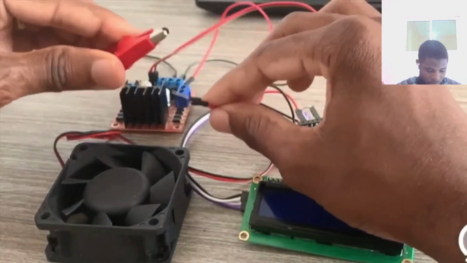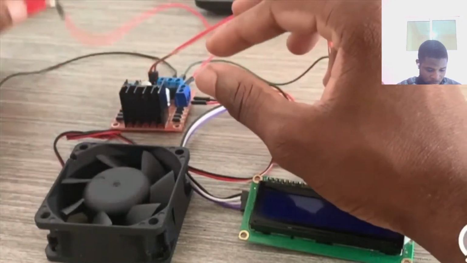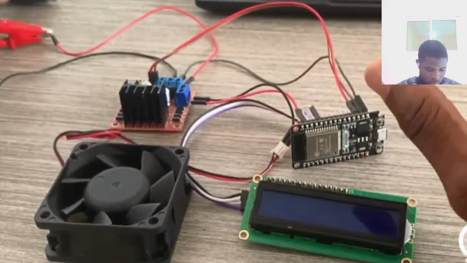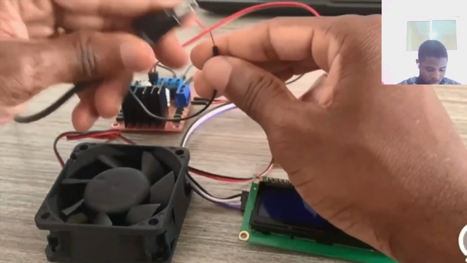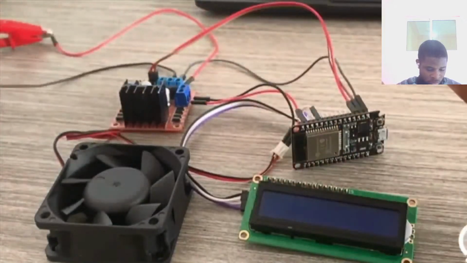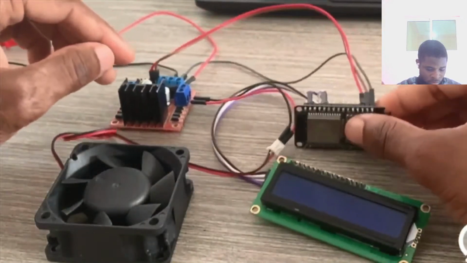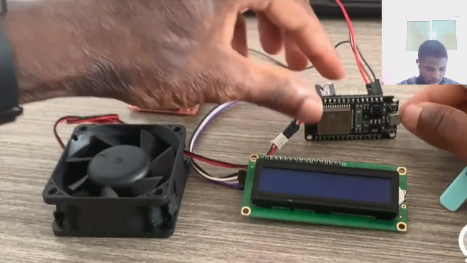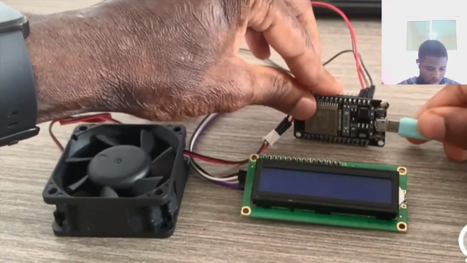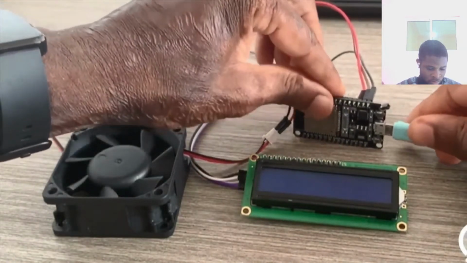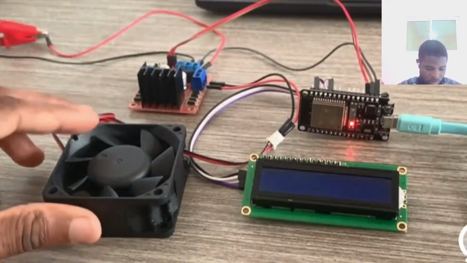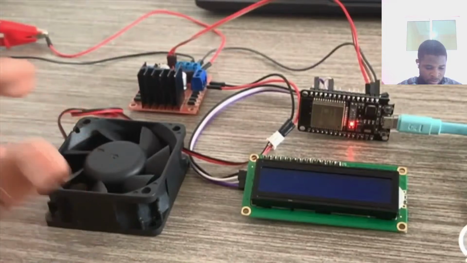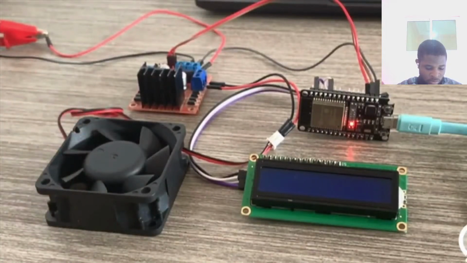If we don't power it, this motor driver, that 12 volt fan is not going to work. So now we connect the ESP32 to our laptop so we can upload the code.